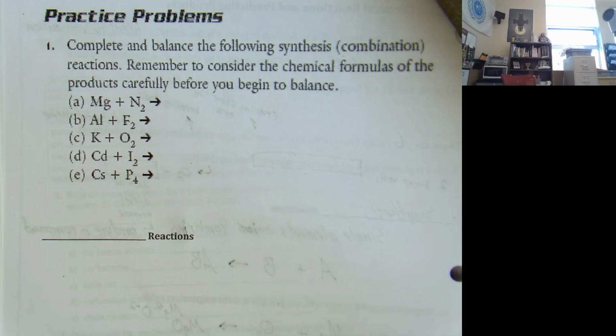That is not correct. You don't need the extra bracket. When you're building these things, you're just using the charges on each. So magnesium is +2, the nitrogen is -3. So this would just be Mg3N2. It's not N2.